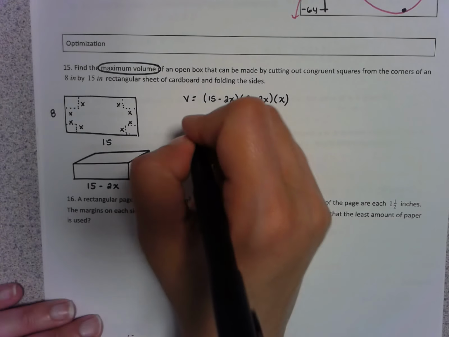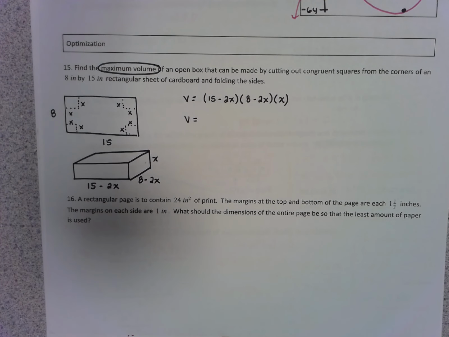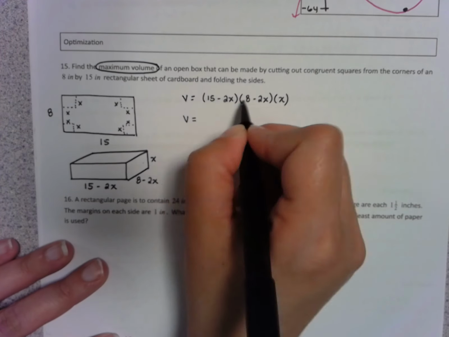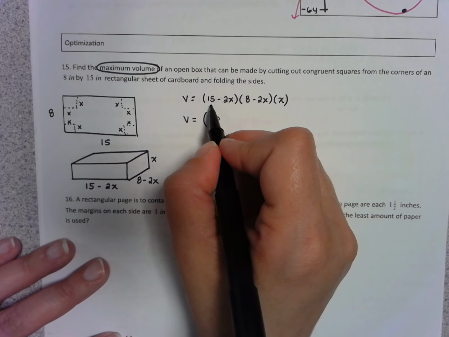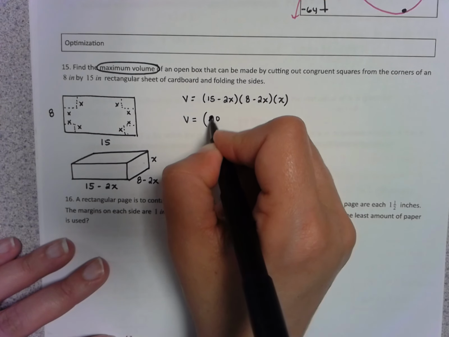Now, if I multiply all of this out, my life's going to be a lot easier when it comes to taking the derivative, because anytime you want a maximum or a minimum, you need to take the derivative. So if I multiply this out, 15 times 8 is 90. I'm sorry. Is 15 times 8 90? No, it's 120. What am I doing?